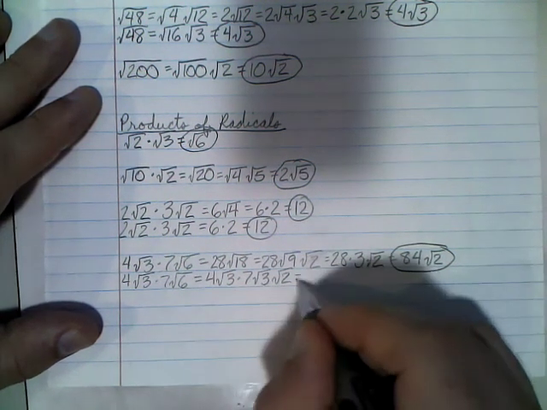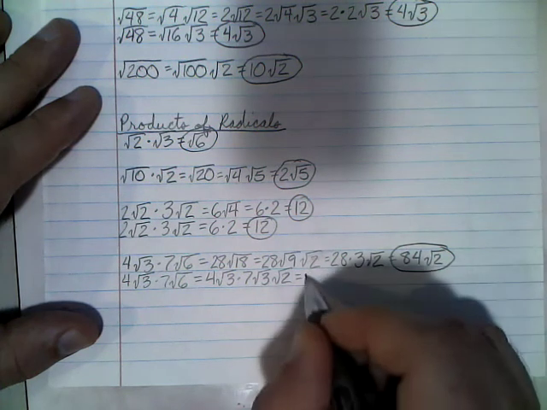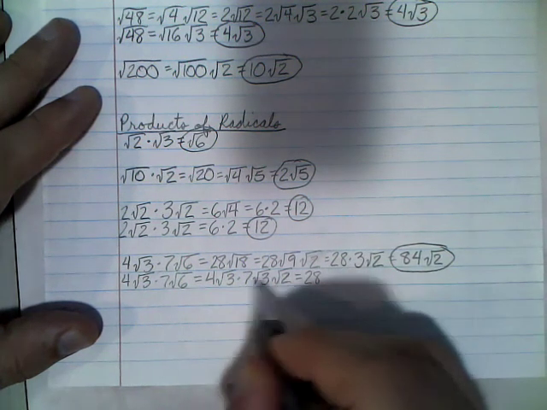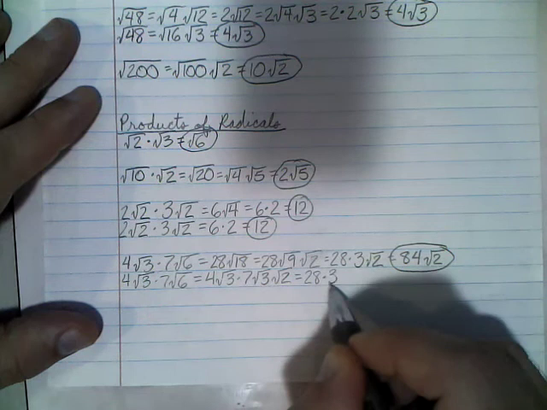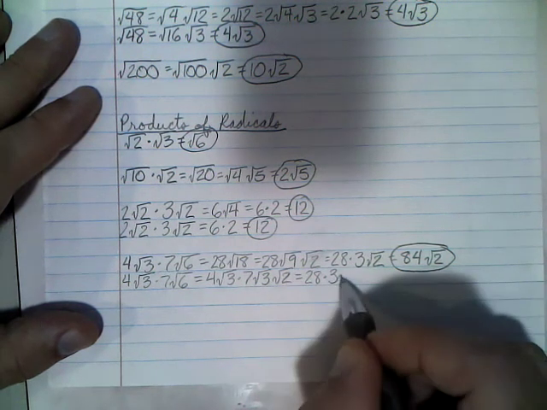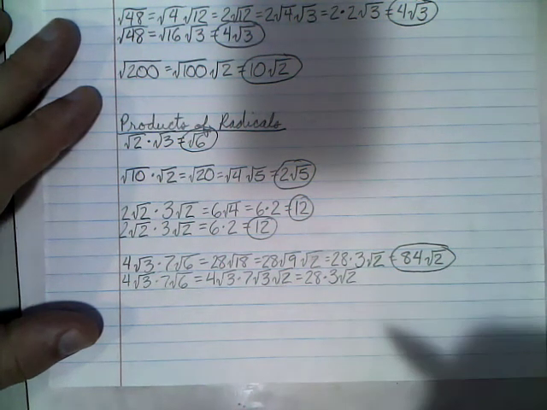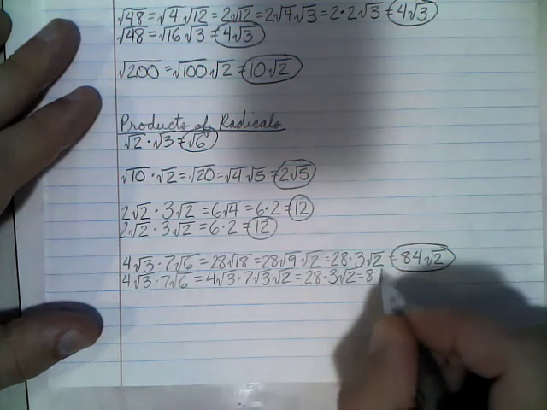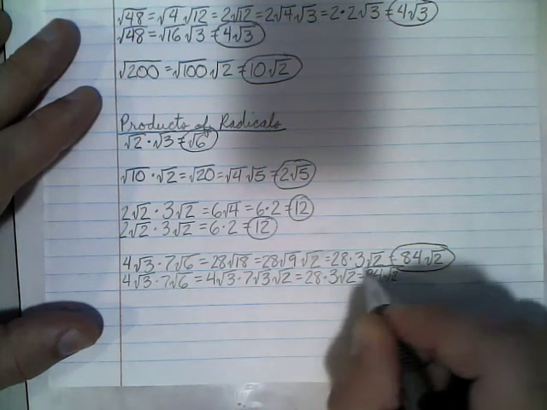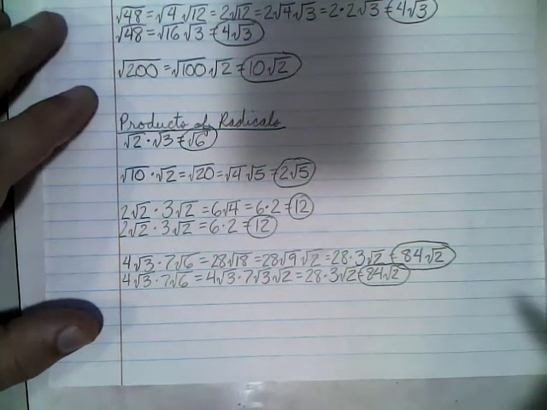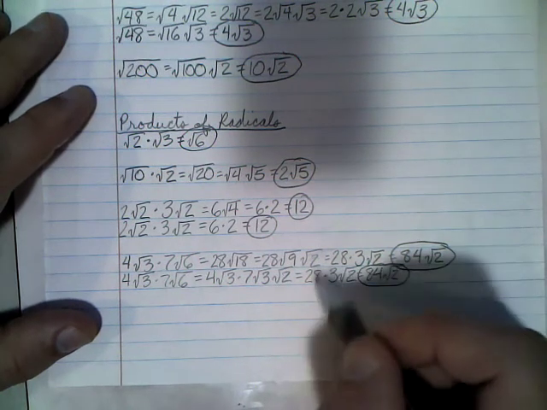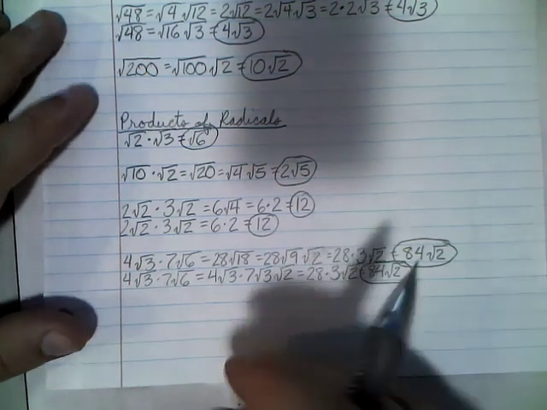So from here we're going to see we've got 4 times 7 is 28. Square root of 3 times square root of 3 would be just a plain old 3, but then square root of 2 is just stuck, leading me to that same answer of 84 square roots of 2. So it doesn't matter which way you do it, two different options there.